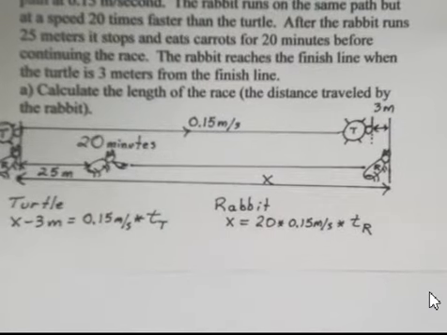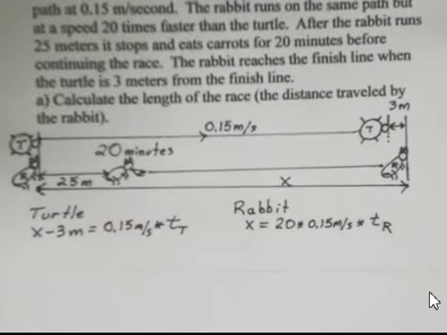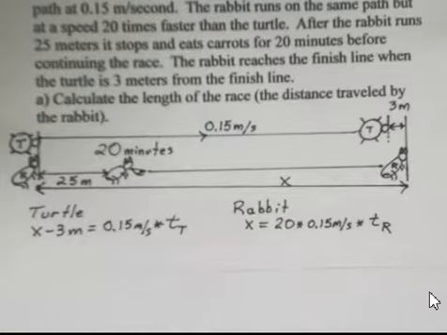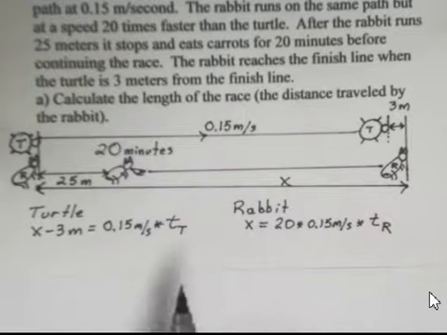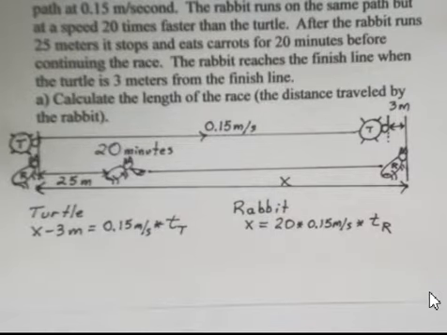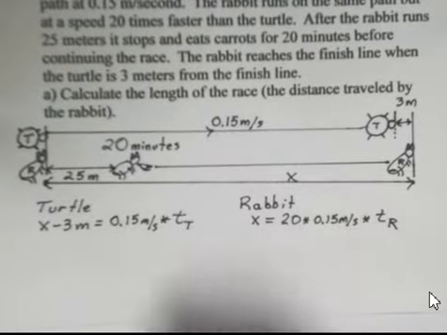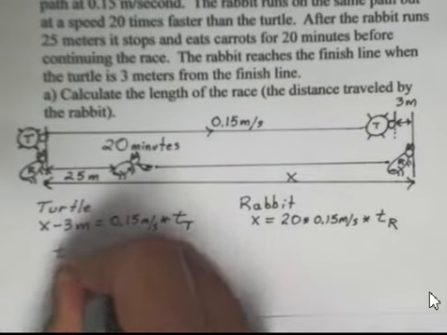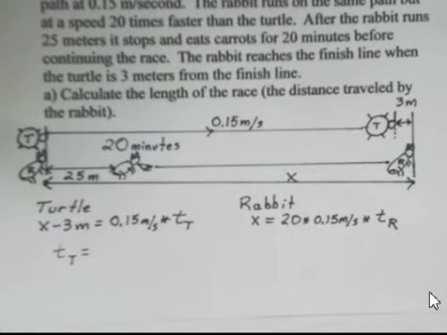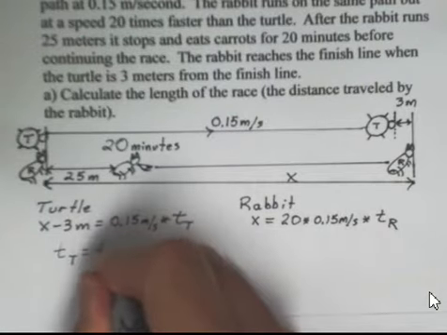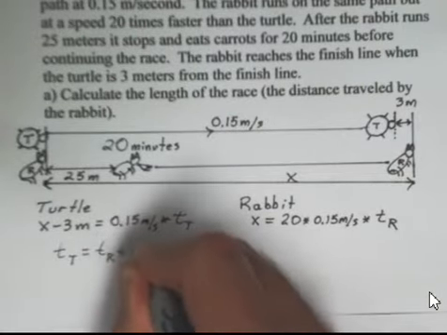So we have here two equations and two unknowns. Ultimately, it looks like three unknowns here, but t sub t and t sub r are not independent. We can relate them. Which do you think is the bigger number? Which animal has been in motion for the longest time? And you should come up with the turtle for this. So I'm going to go ahead and put up this relationship: t sub turtle is equal to t rabbit plus 1200 seconds.